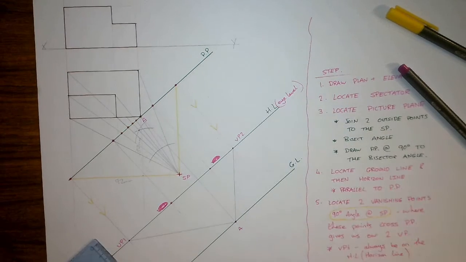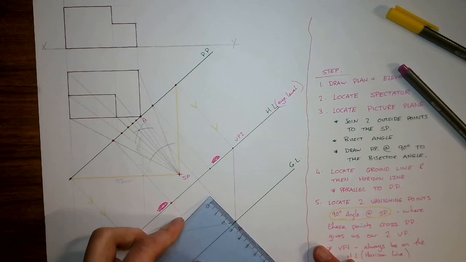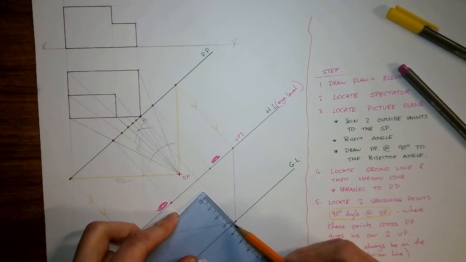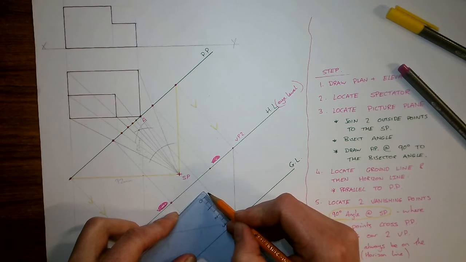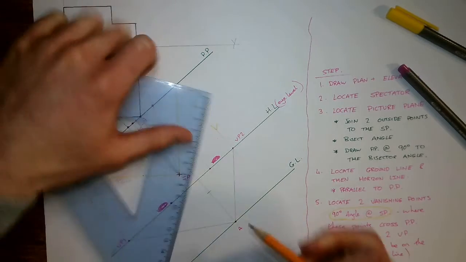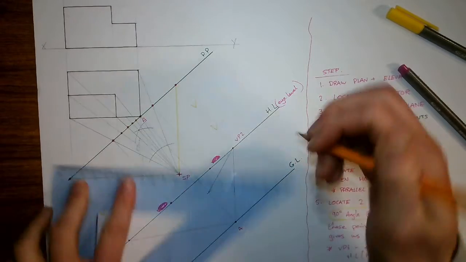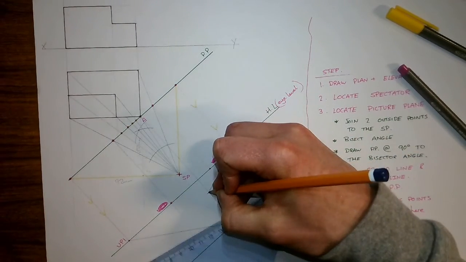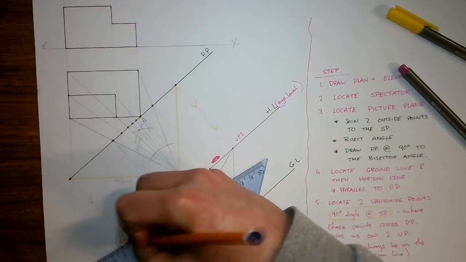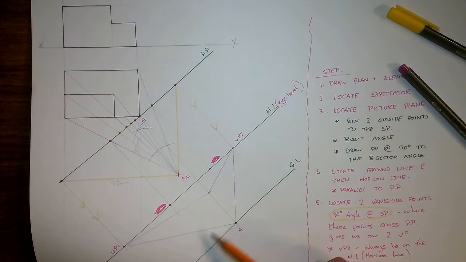The overall height of this object was 35, so I want you to then measure up here from A at the ground line up 35. It gives me a point here. Okay, and I'm going to join that point to VP2 and VP1. And you can now see the 3D object, the perspective drawn, is going to be drawn in here.